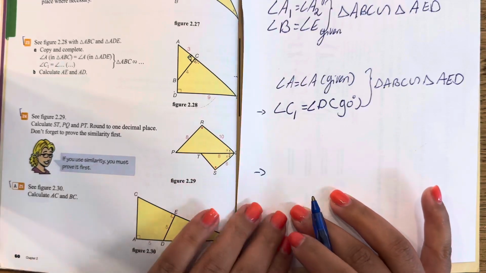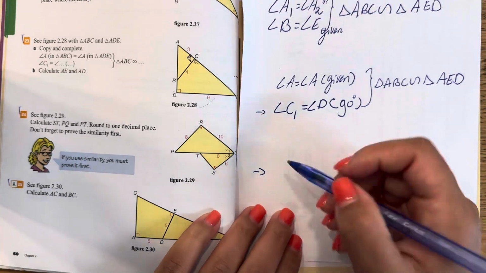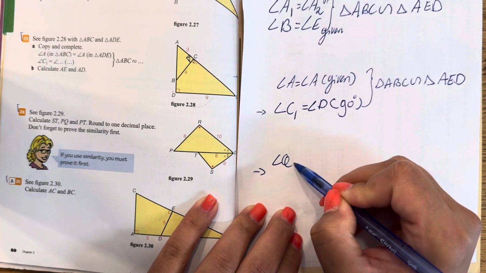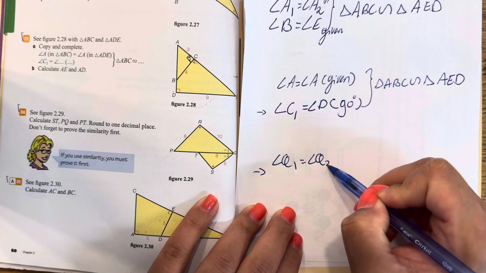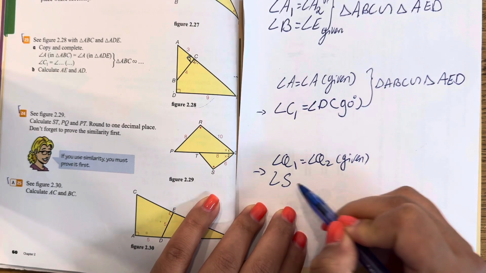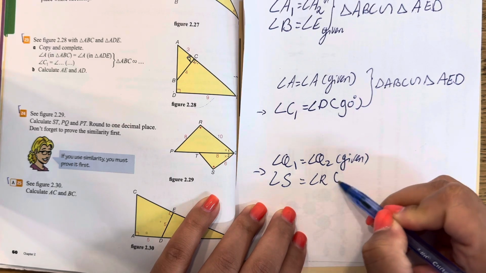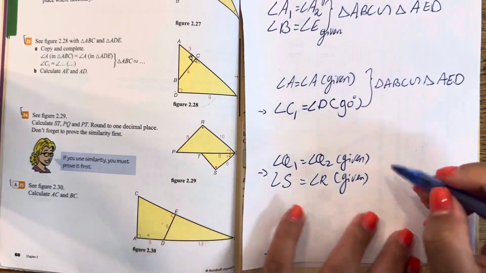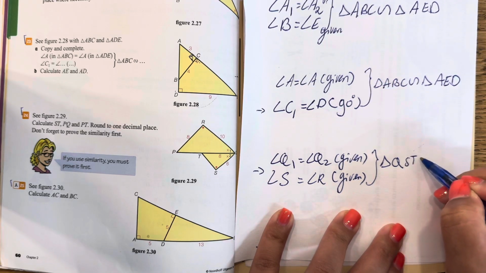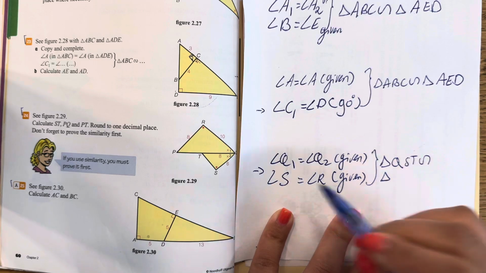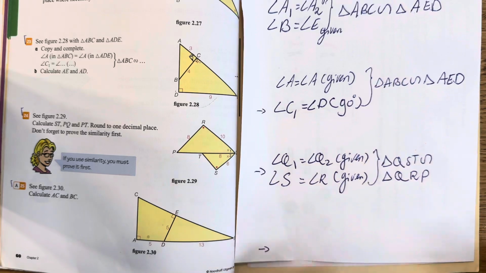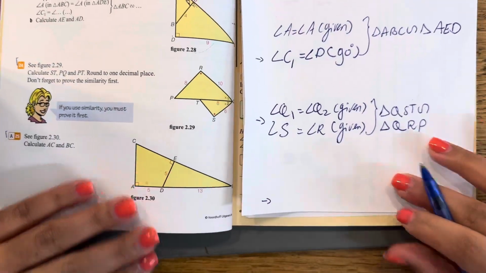Then we go to this one. Pause the video, try it yourself. This one is easy, it has symbols. Angle Q1 is the same as angle Q2 because it's given with the symbols. Angle S is the same as angle R because it's also given with symbols. And therefore P will be T. So we can write down triangle QST is similar to triangle QRP. And then we go to the last one, guys.